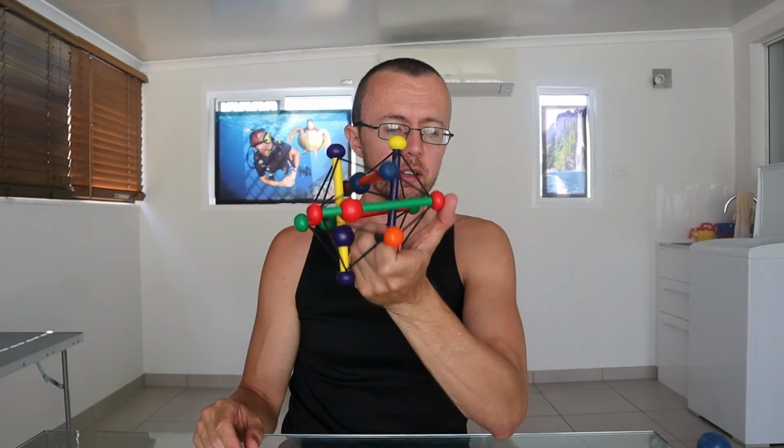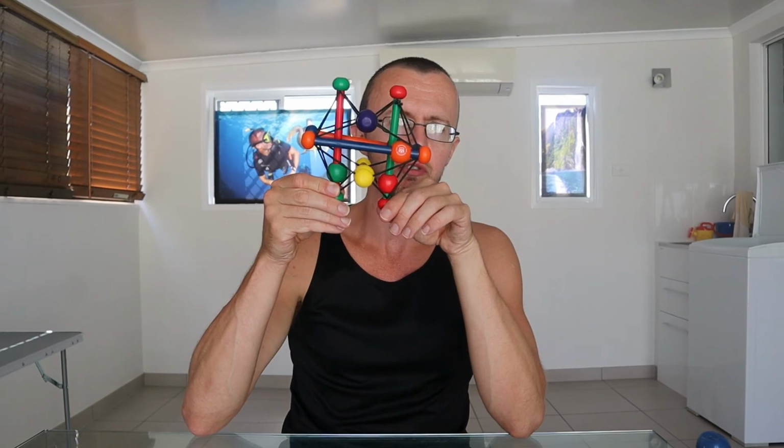And so that is what tensegrity is. And basically, in this structure, the tension between these areas is even.